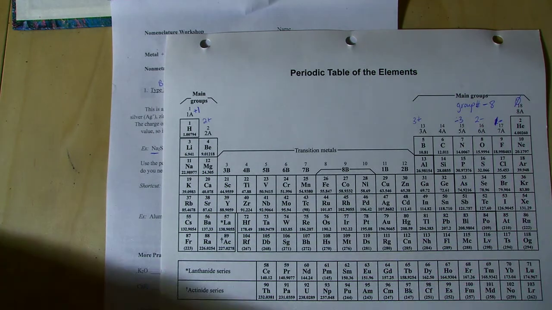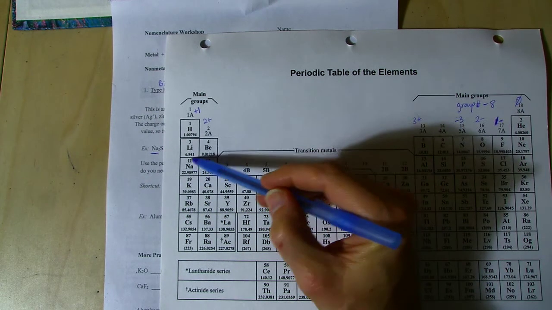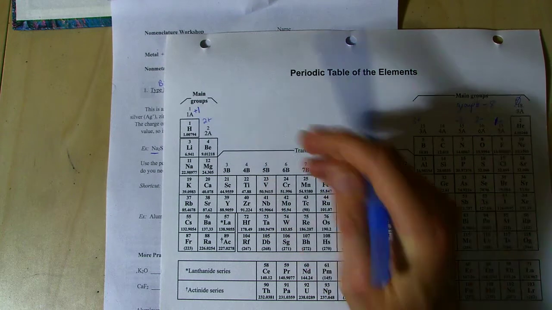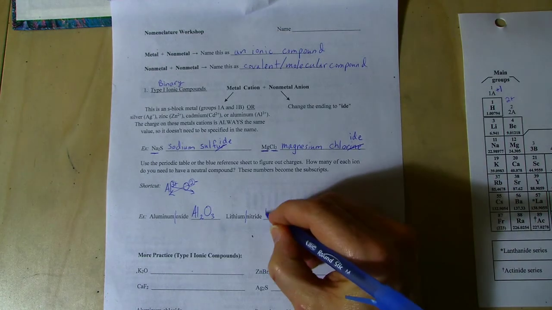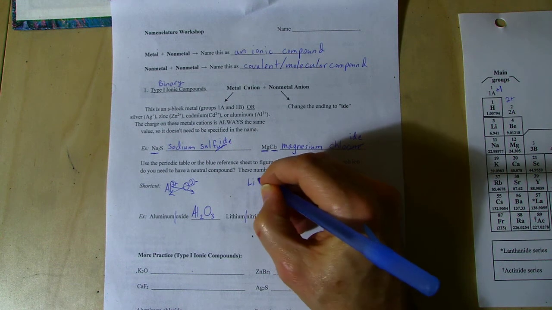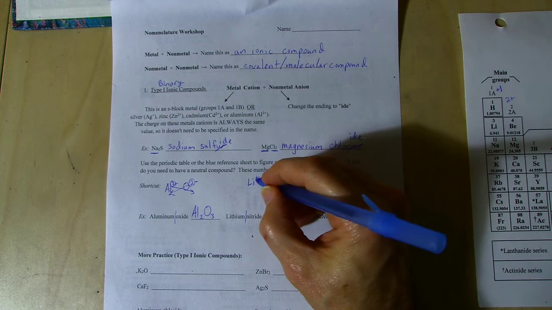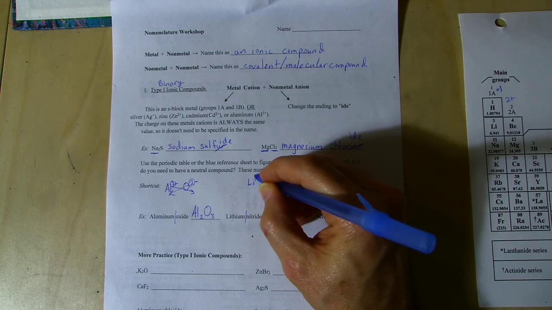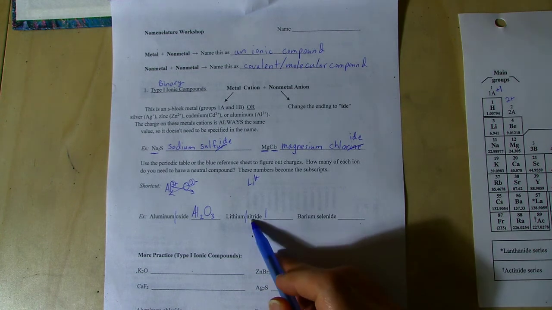So lithium is right here. It's in group 1, so it's going to have a +1 charge. So we're going to write, oops, let's do it up here. So we're going to have Li plus, right? So we don't usually write the 1, but just to be complete, so you can see what's going on. So we have a 1 plus. And then the next one is nitride.